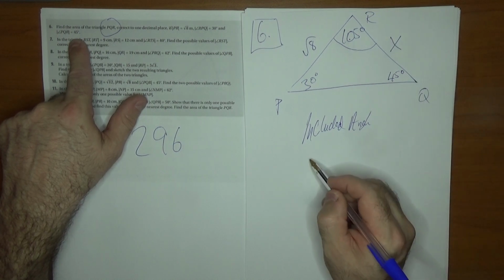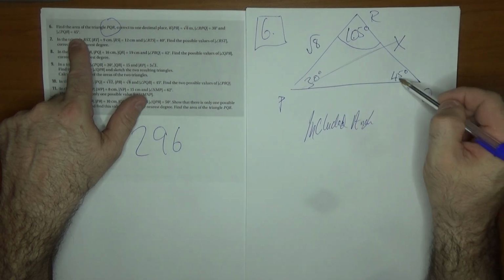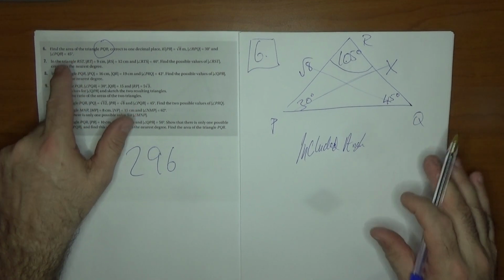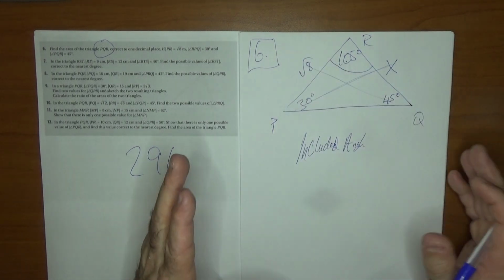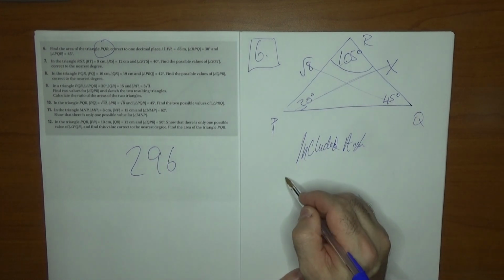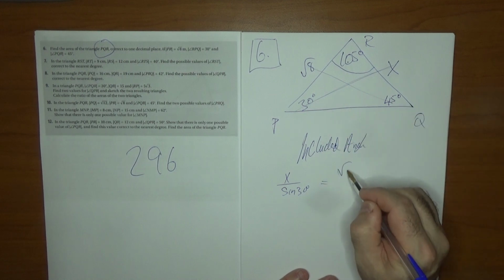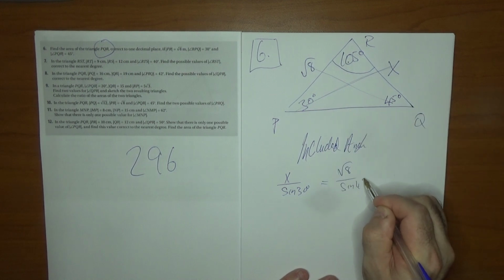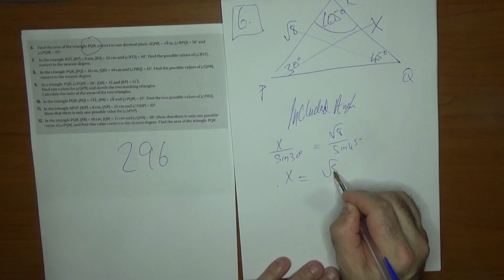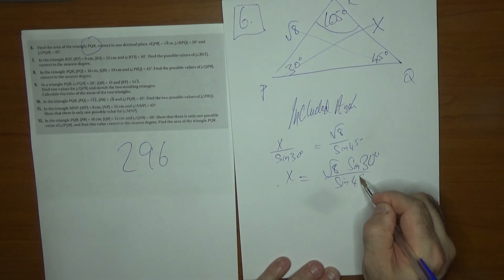So we go ahead and use the sine rule because we can see the unknown being part of a pair and us having another pair. The sine rule is all about the interest in two angle-side pairs. We go ahead and use the sine rule: x over the sine of 30 equals root 8 over the sine of 45 degrees. So x equals root 8 sine 30 degrees over sine 45 degrees.